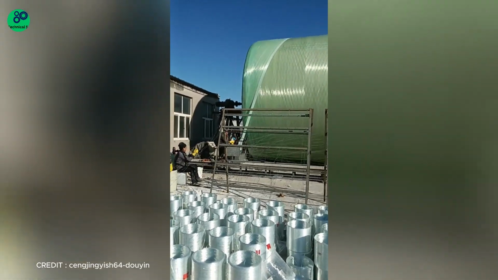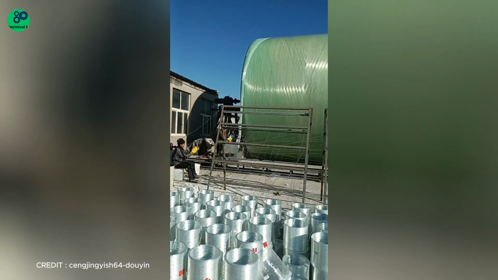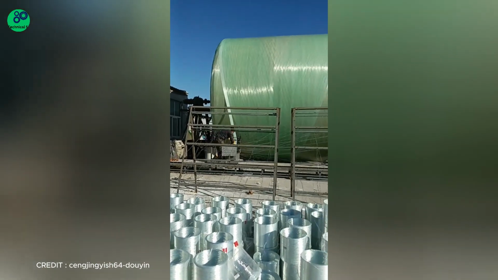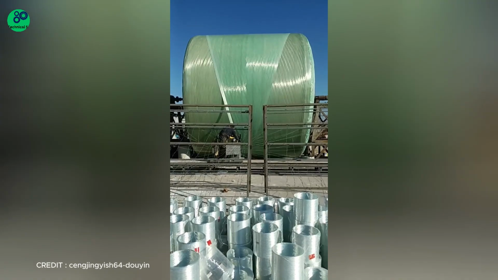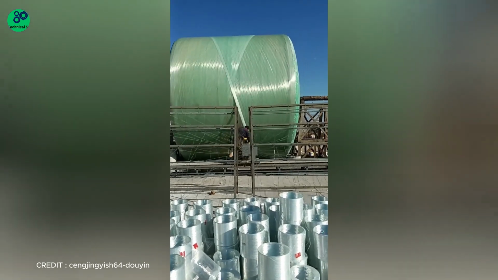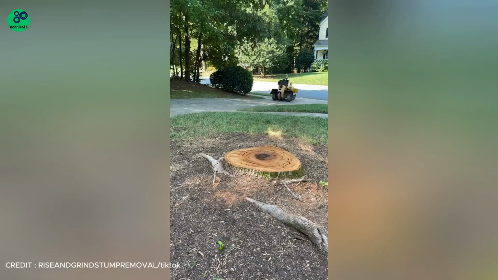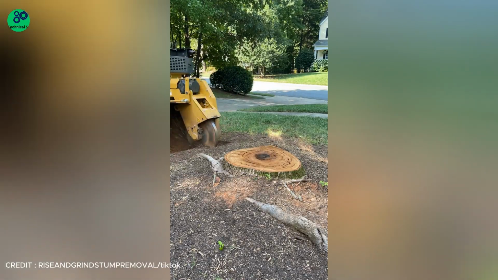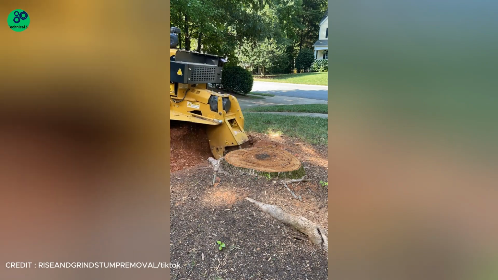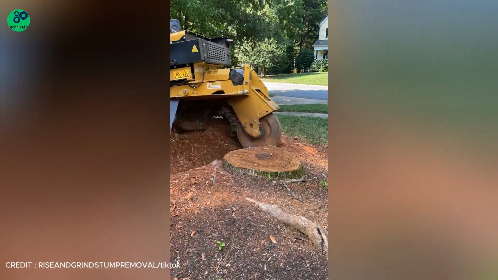FRP pipe filament winding traditionally produces cylindrical and spherical products like chemical and fuel tanks and pipes, pressure vessels, and rocket motor cases. Stump and root grinding machines are tools used to remove stumps and roots from the ground.